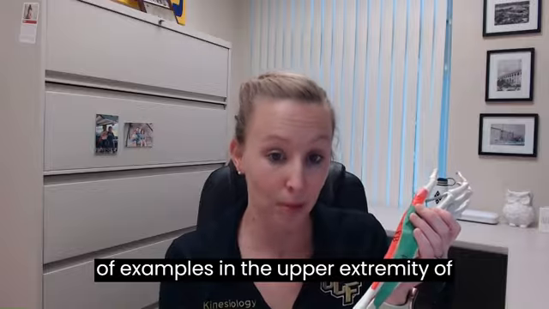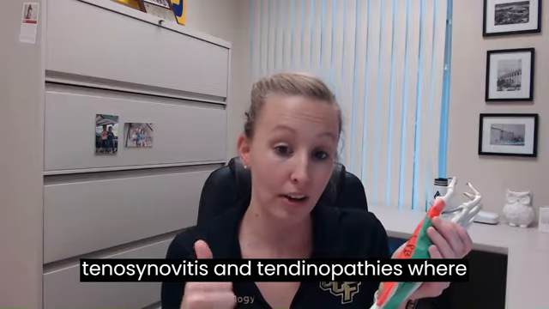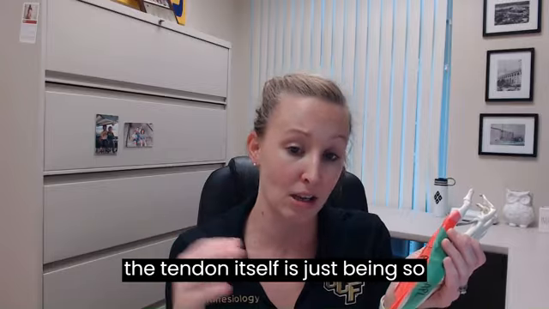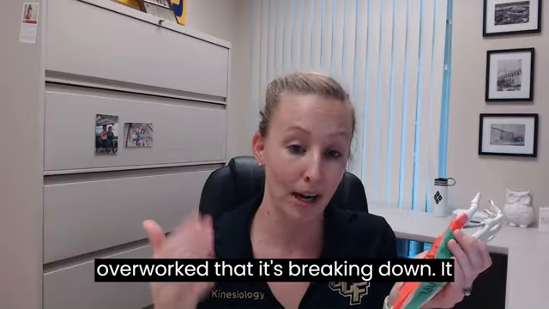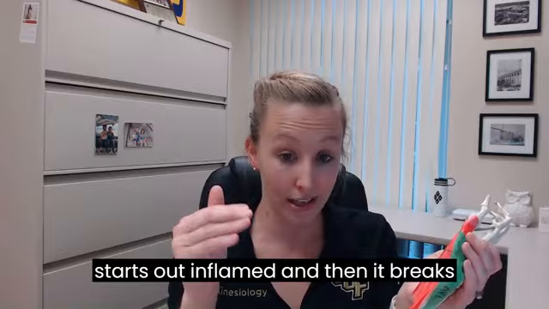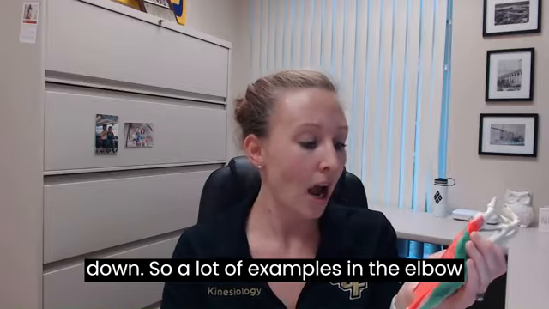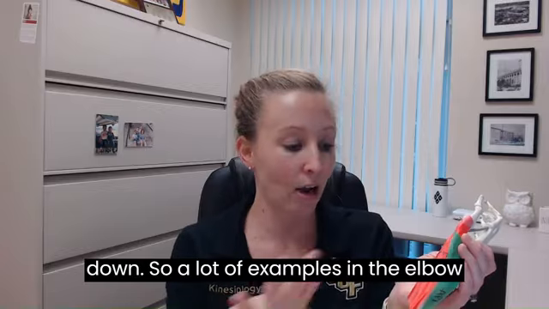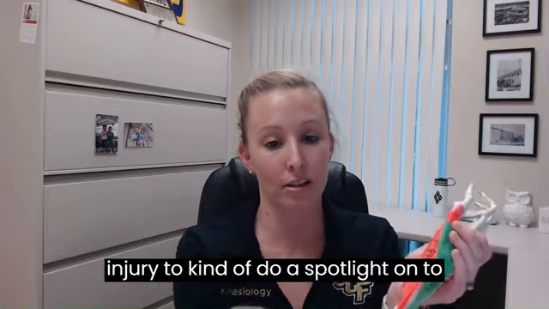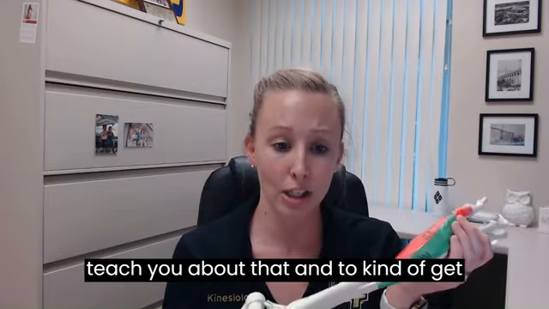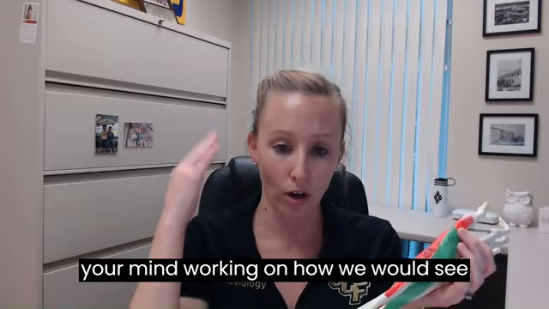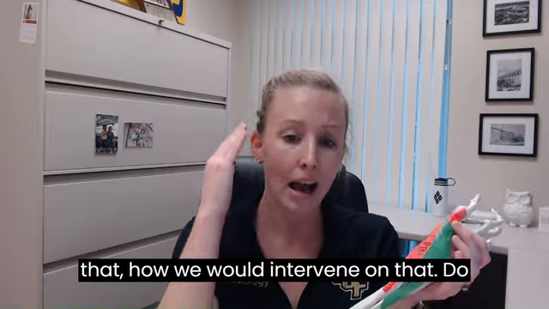There are lots of examples in the upper extremity of tenosynovitis and tendinopathies where the tendon itself is being so overworked that it's breaking down. It starts out inflamed and then it breaks down. There are a lot of examples in the elbow, forearm, and wrist, but this was a great injury to do a spotlight on, to teach you about that and to get your mind working on how we would see that and how we would intervene on that.